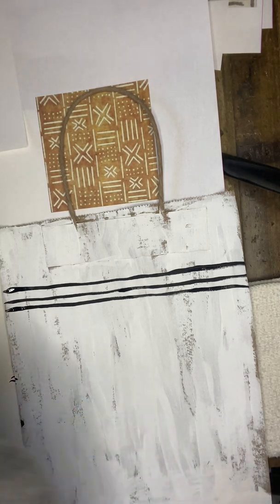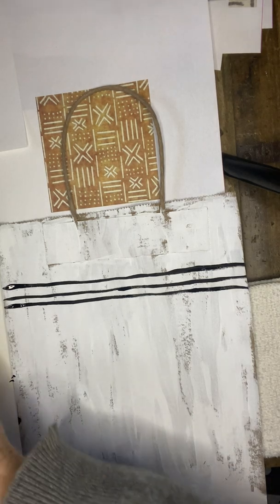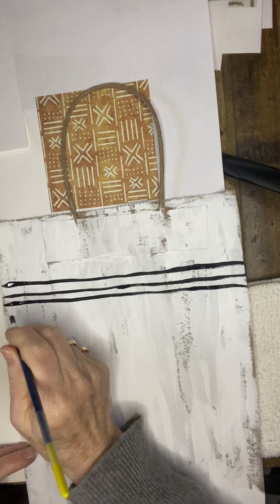So you may want to switch a brush to one that you can actually make some dots.